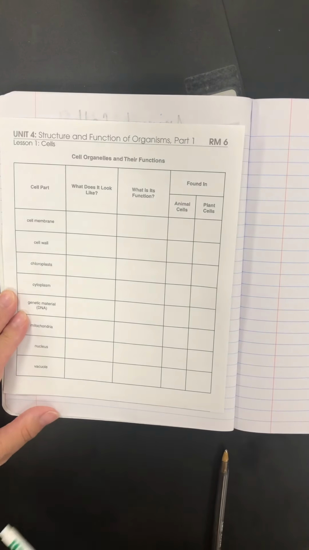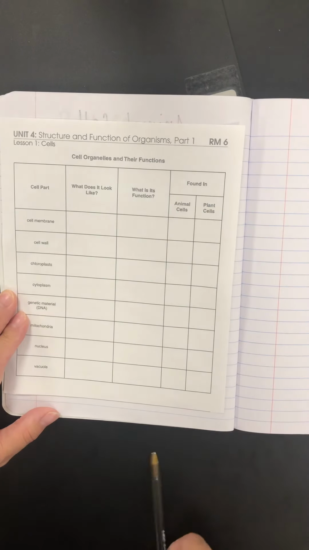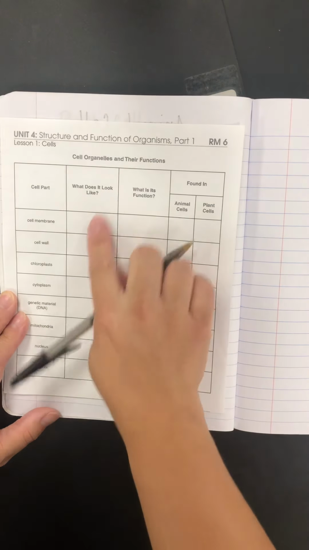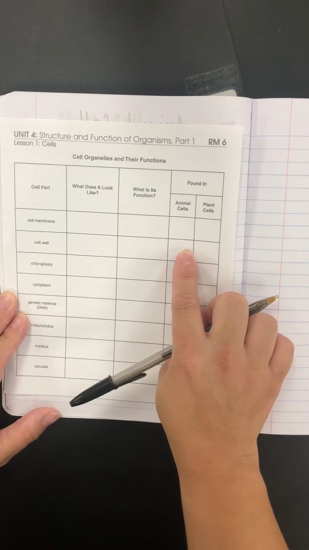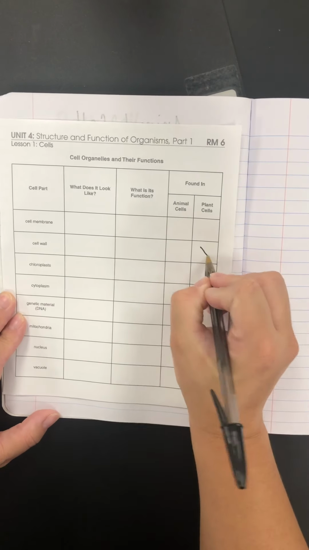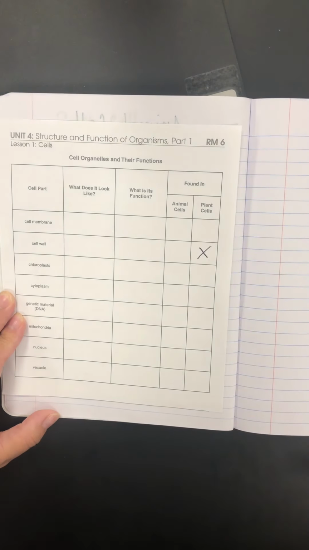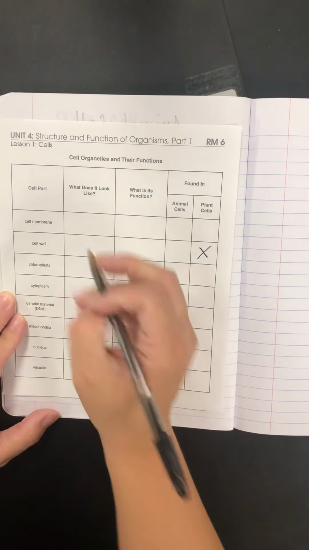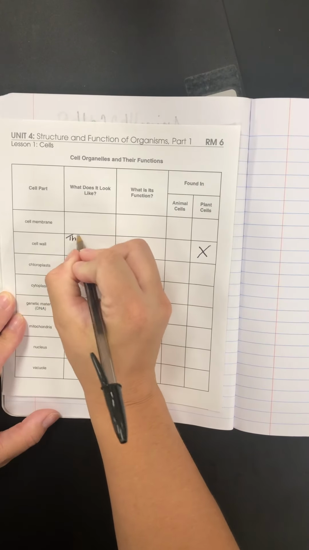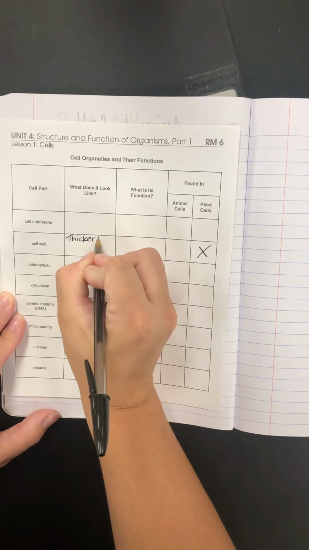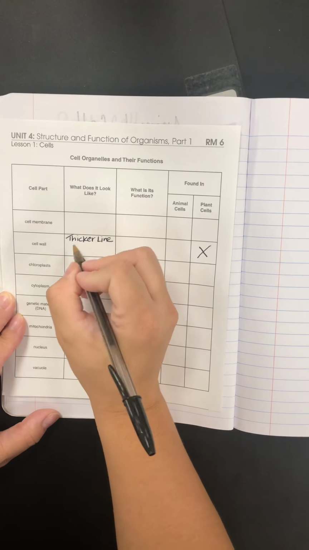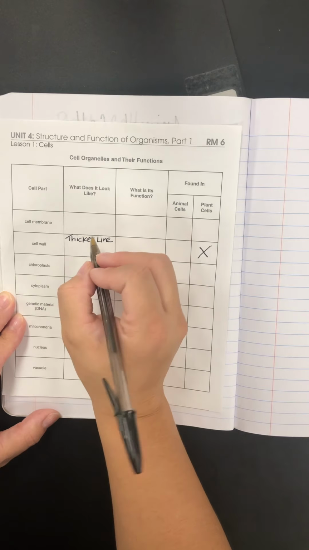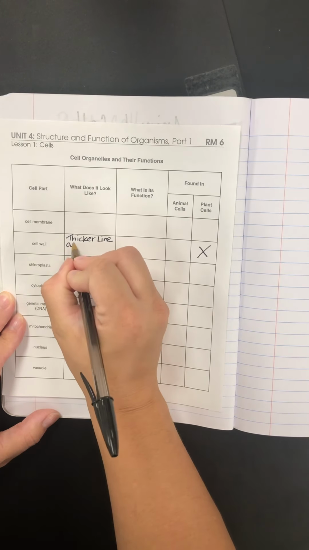So, cell wall. With the cell wall, it is right here in that second row. It's only found in plant cells. We're going to describe what it looks like. It's a thicker line around the outside of a plant cell.